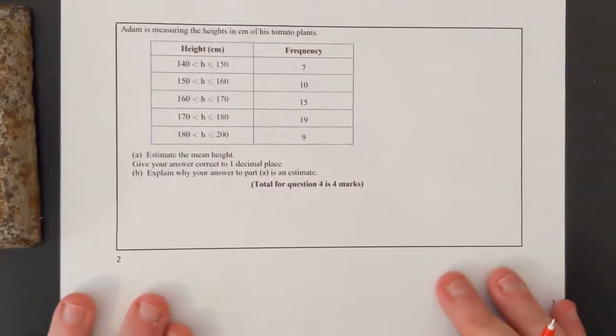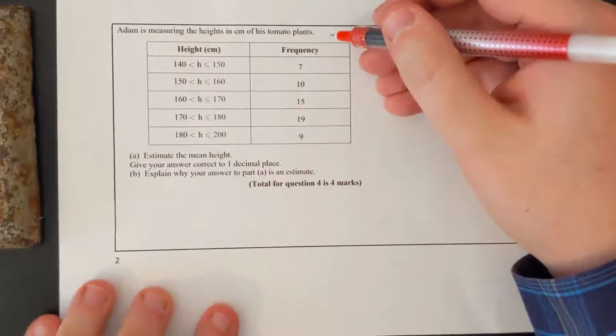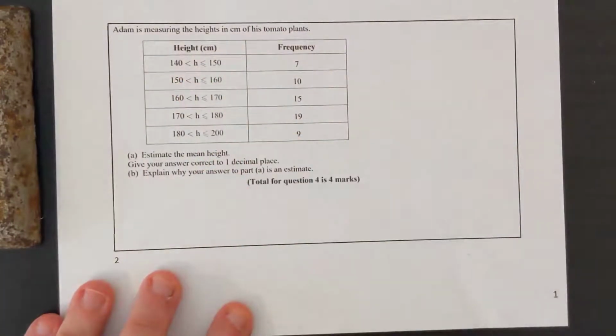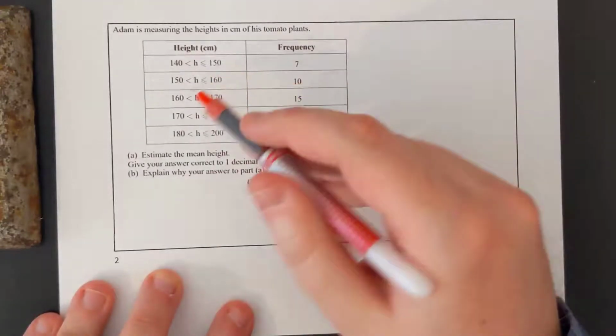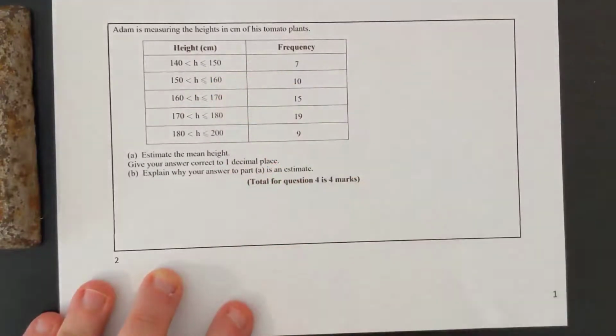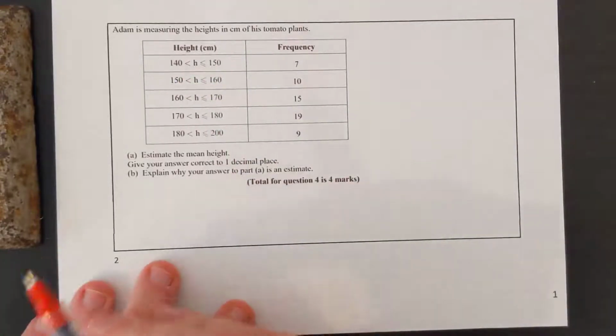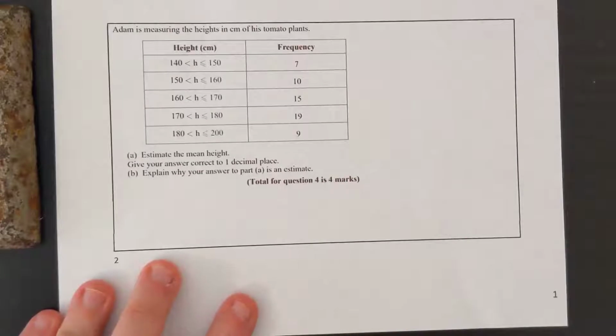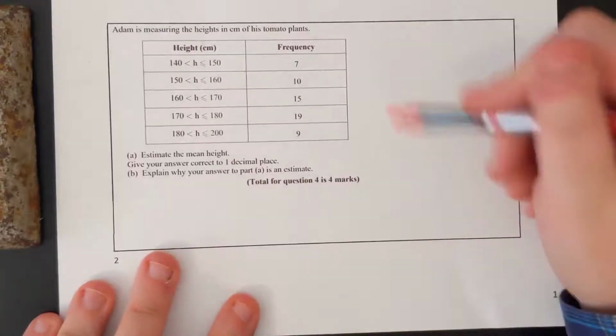That is, for example, for height, this is Adam measuring the heights of his tomato plants. We need to write the frequencies down for between 140 up to 150, including 150, then 150 to 160, including 160, and so on. Now, the reason we need to group these together is because otherwise we're going to have data points like 142.2, 148.6, and there's going to be just a frequency of 1 for every single value, because no two values will be exactly identical, although they might be to a certain degree of accuracy. So we group these together instead.